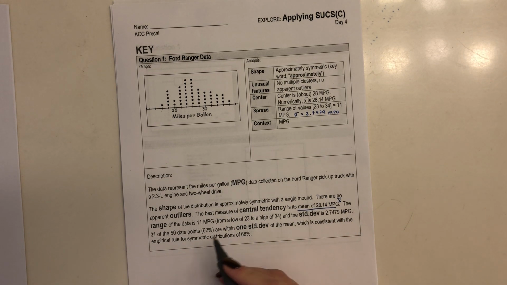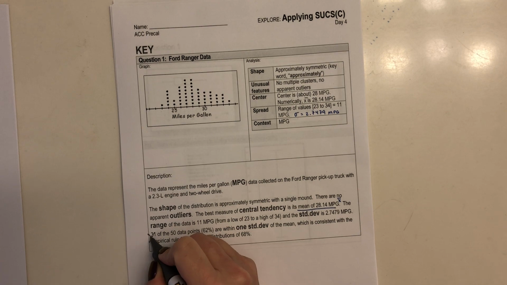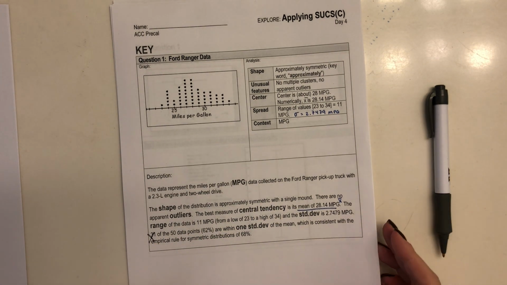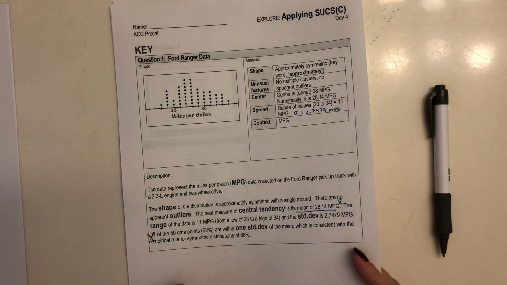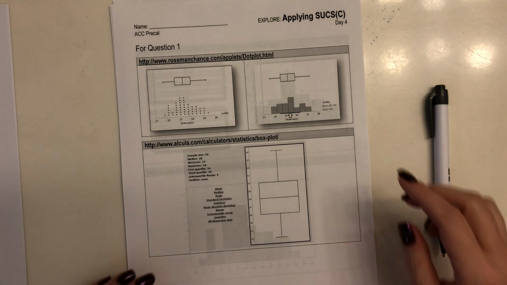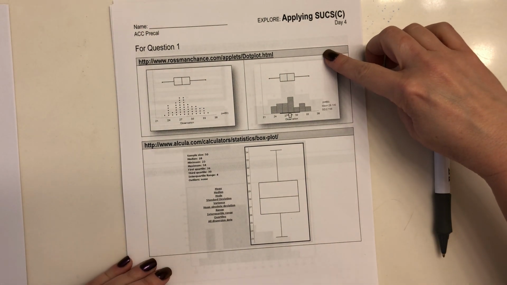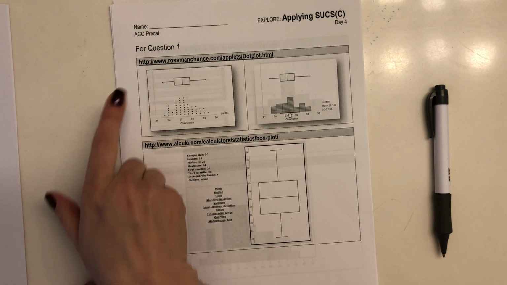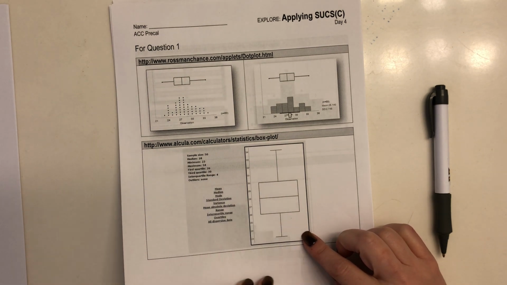And we're not going to focus so much on this second part about how many are within one standard deviation, but that gives you a really good idea of what that looks like. Now, should you use some of the other apps I talked to you about, here's what the dot plots look like, and notice they also have a box plot with them. Here's another one that makes a nice box plot.